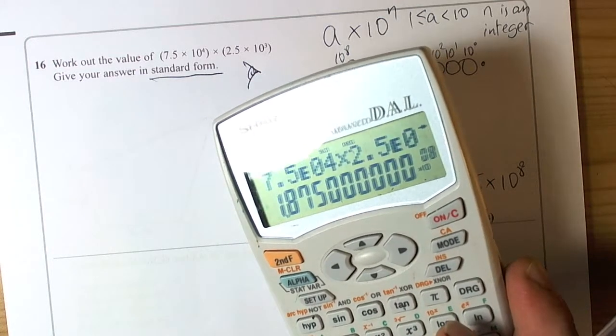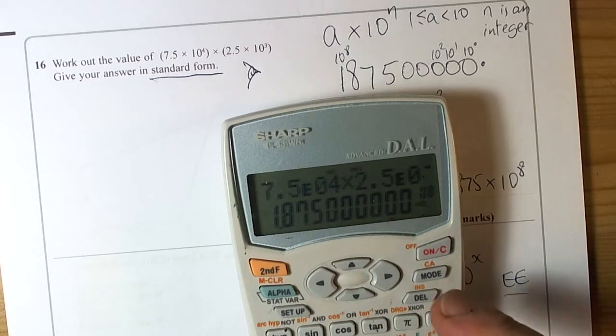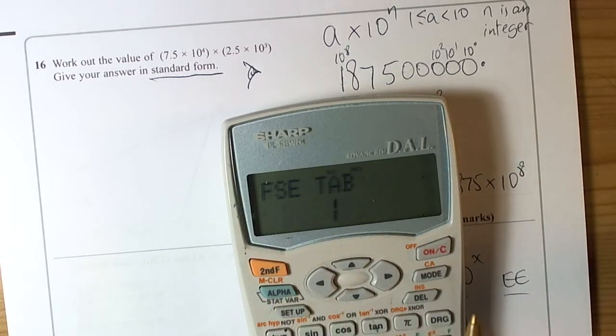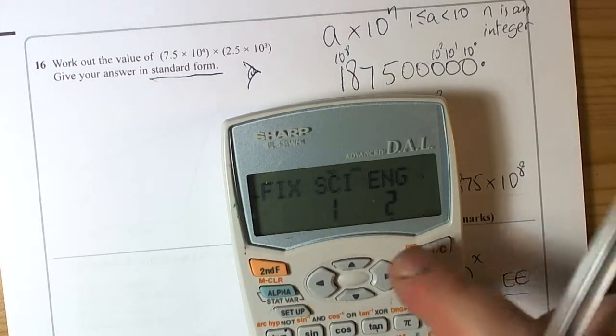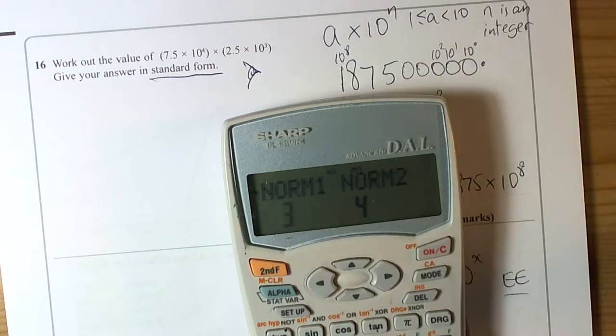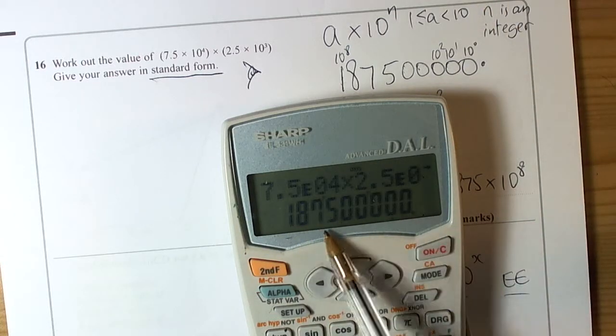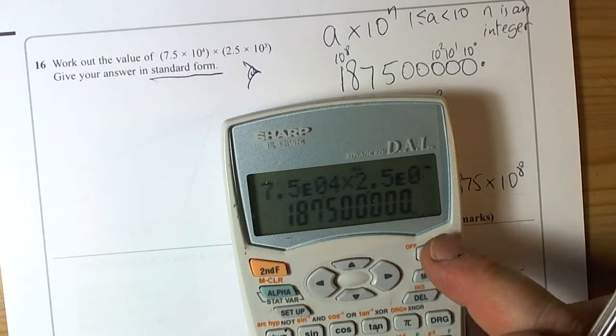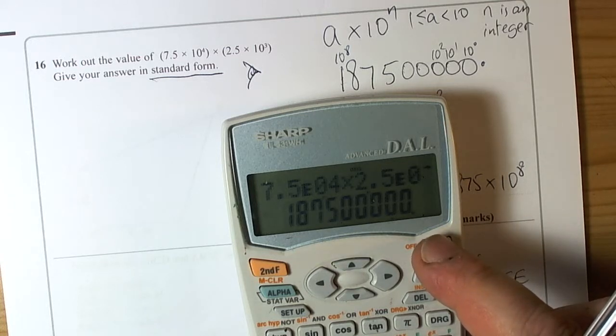And then when you want to go back into ordinary mode, we can click on setup again, do the function, and we can go back to what we call normal mode, number 3, and then we're back into normal mode. So there's a variety of ways that we can do that kind of question on a calculator paper with standard form.